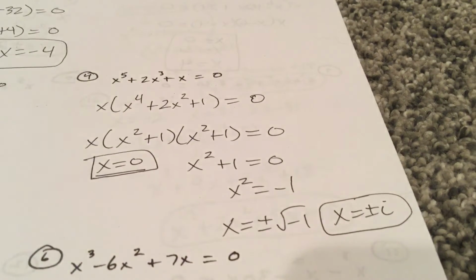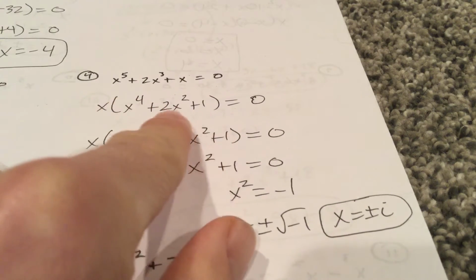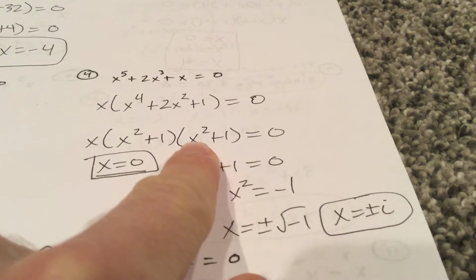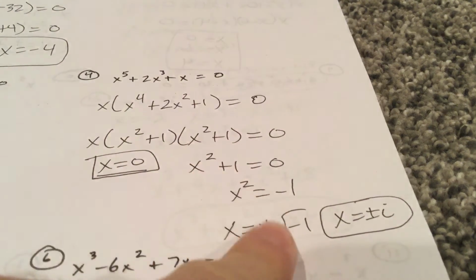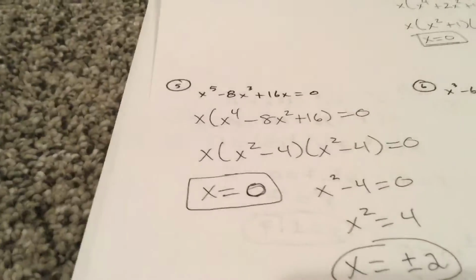What's 4 got? Factor out the x they all have in common. Notice this is x to the 4th. 1 multiplies to 1 and adds to 2. 1 and 1, but it's going to be x squared times x squared there. So really just set this equal to 0. It's the same thing. Get plus or minus i, and x equals 0.